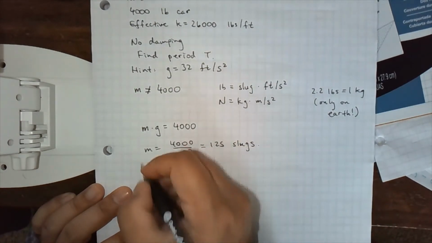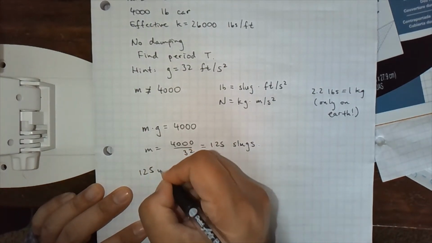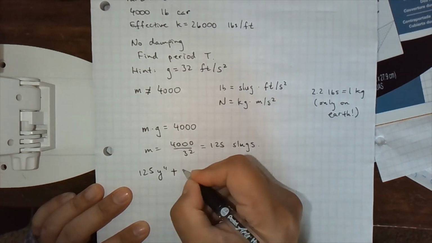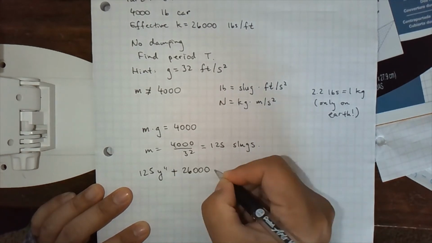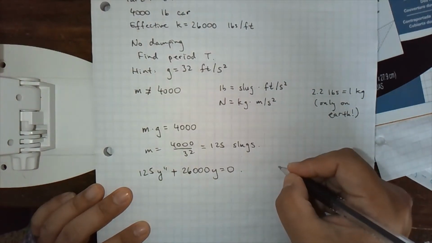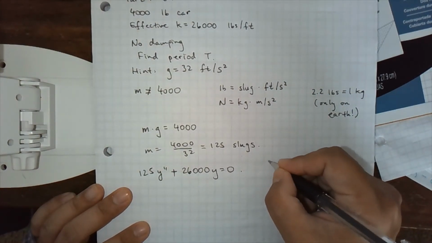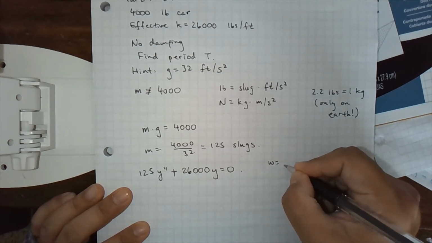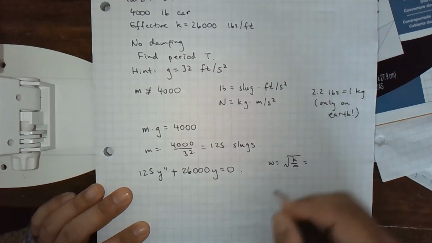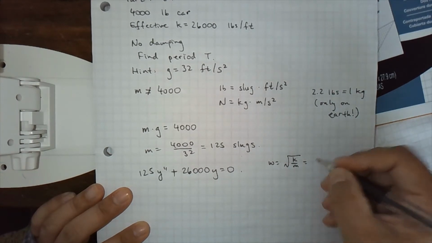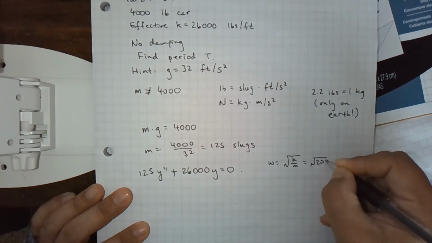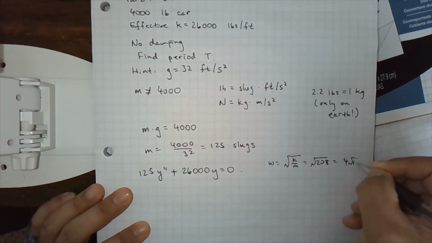So our differential equation is actually 125 y double prime, no damping, they said, so no y prime term, plus 26,000 y equals 0. And then if you have the formula for frequency memorized, you could finish the problem here. I'll show it both ways. So frequency is the root of k over m, which is root of 26,000 divided by 125, so root 208, which is 4 root 13.